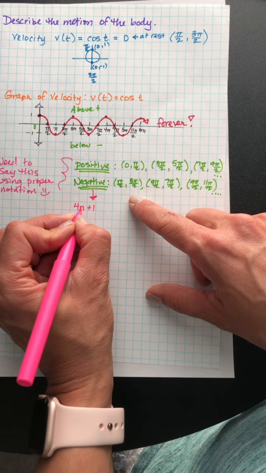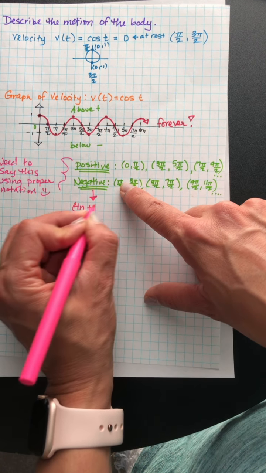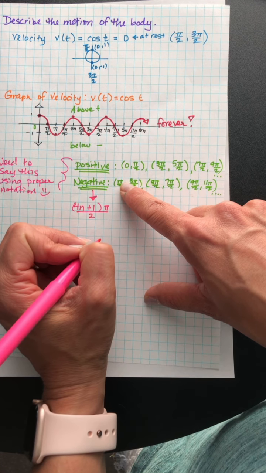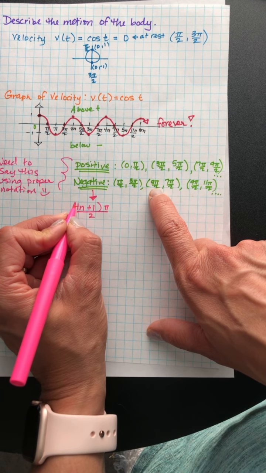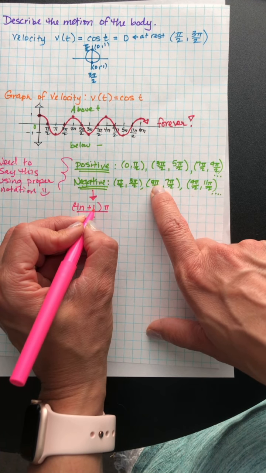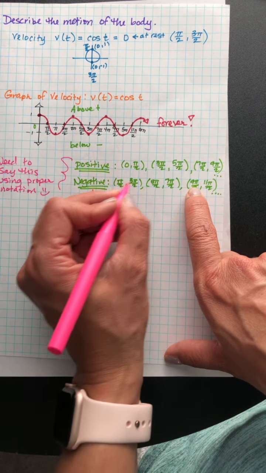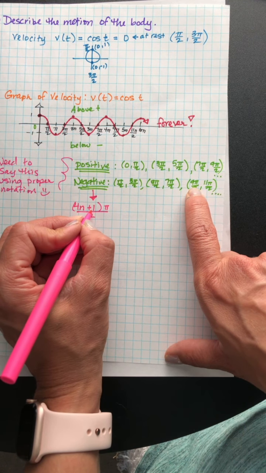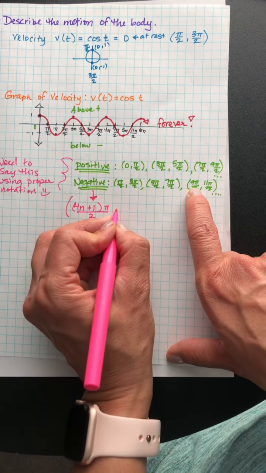Because if I plugged in a 0 for n, 0 times 4 is 0, 0 plus 1 is 1. That will give me the 1 pi. But I need to put that over 2. But if I wanted to find the second interval, if I plug in a 1, 4 times 1 is 4, 4 plus 1 is 5. Oh, I'm getting a 5. And if I wanted to find the third interval, I have to plug in a 2 because I started with a 0, so 0, 1, 2. 4 times 2 is 8, 8 plus 1 is 9 pi over 2. So that works. That works for my x value.